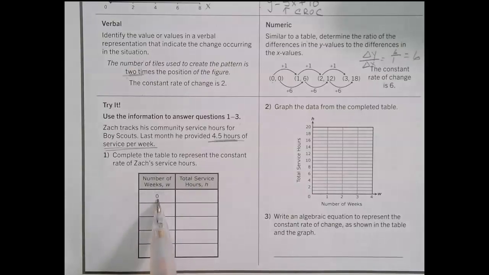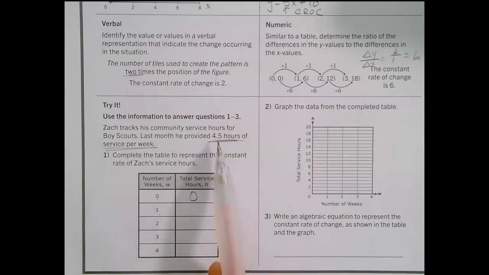So if he didn't have any weeks, we already know that would be 0. If he did 1 week, if we multiply that by that 4.5, it's going to give us 4.5 hours.